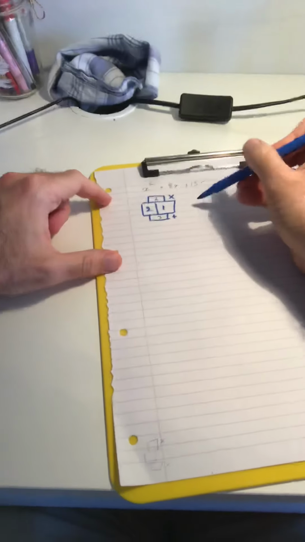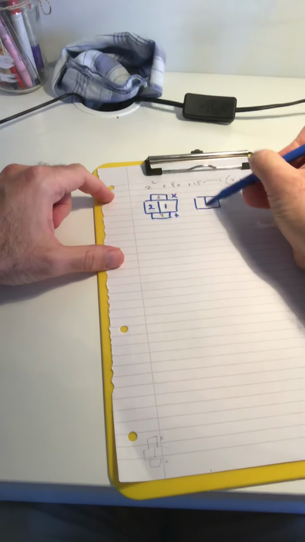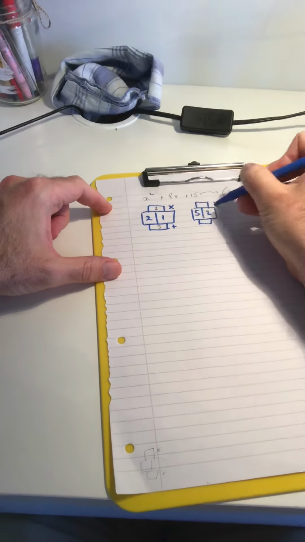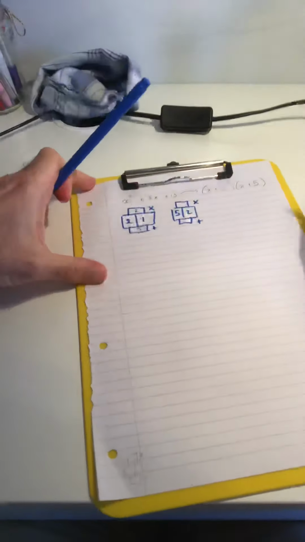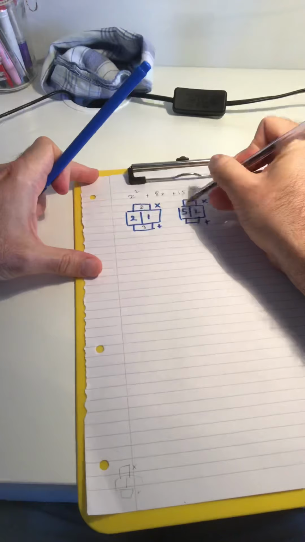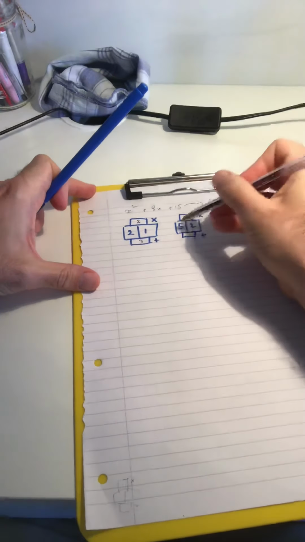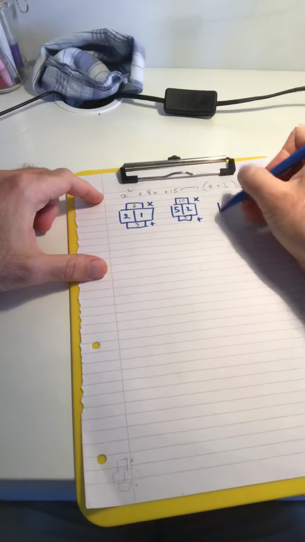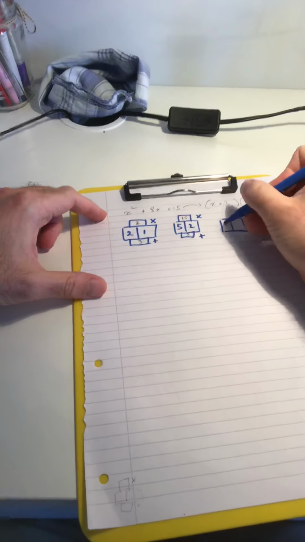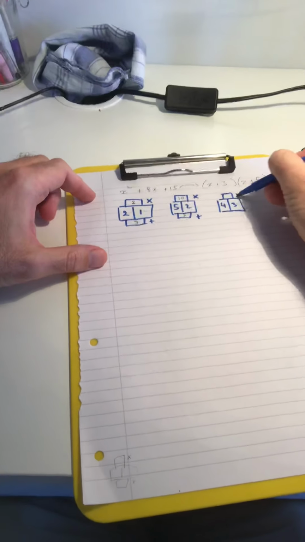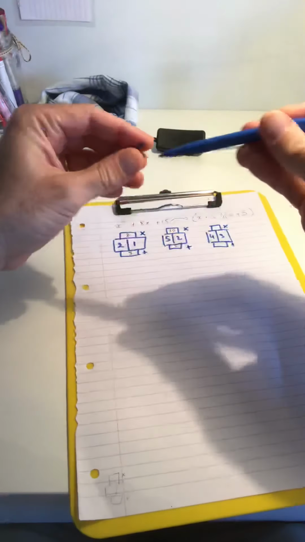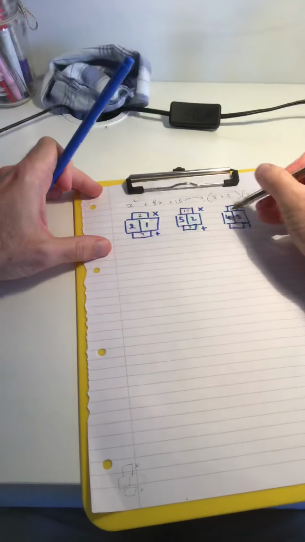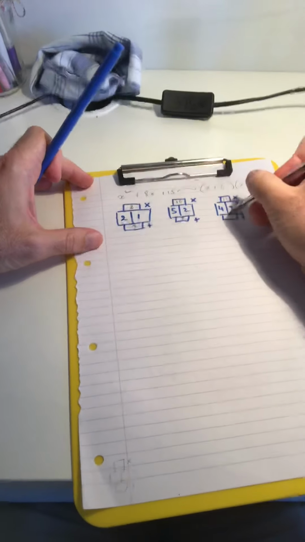Another example. If I pick 5 and 2, this is my times, this is my plus. What goes here is 5 times 2 is 10, and 5 plus 2 is 7. Okay, and one last one, I'll make it up on the spot. Let's use 4 and 3. Here is my times, here is my plus. 4 times 3 is 12, and 4 plus 3 is 7.